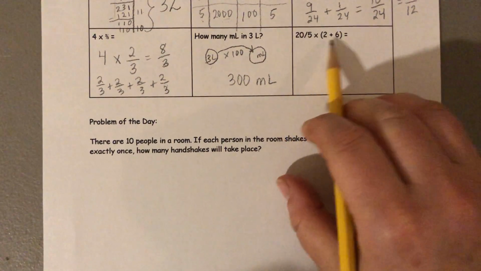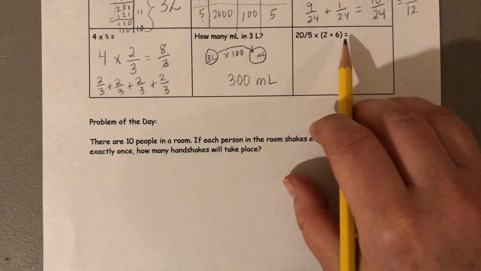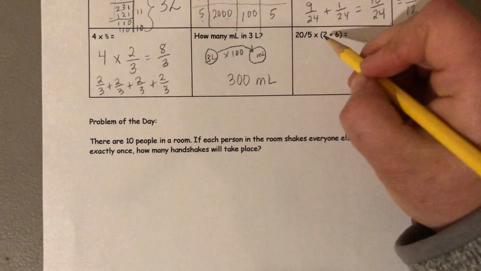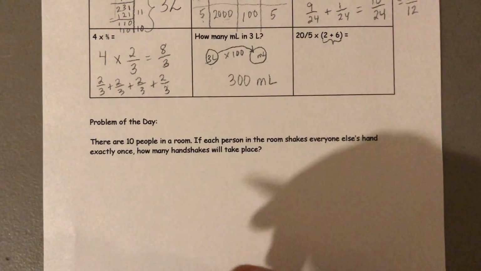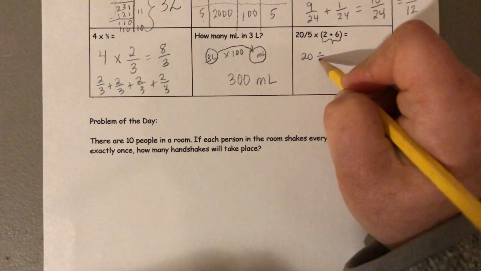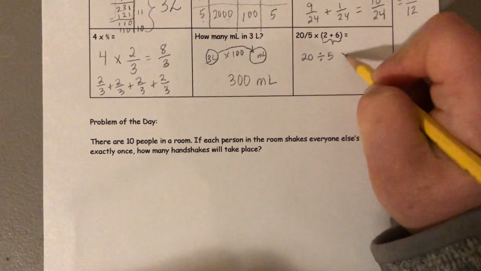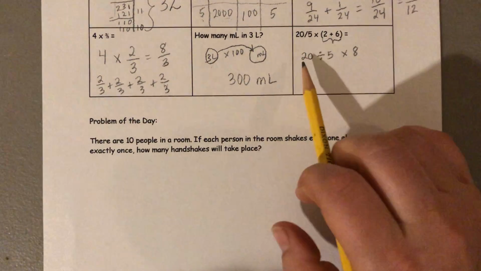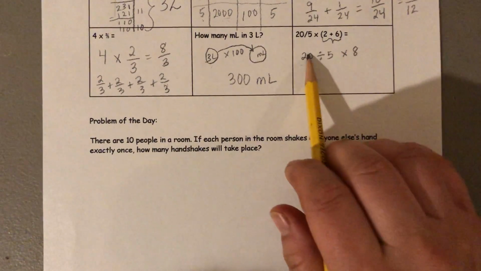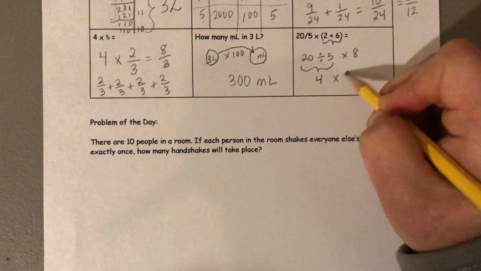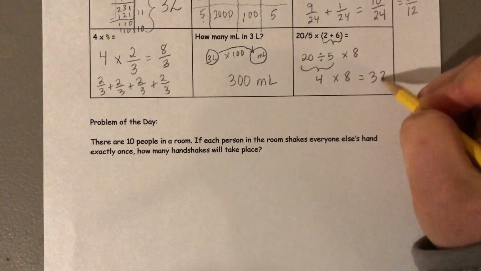Okay, last one. I threw this in here to talk about order of operations. The very first thing I need to do in this is these parentheses right here, this addition. So I'm going to write out 200 divided by 5 times 2 plus 6 is 8. Now I'm just working left to right. 200 divided by 5 is 4 times 8 is 32.